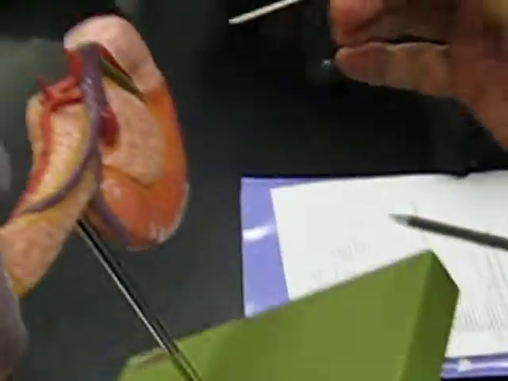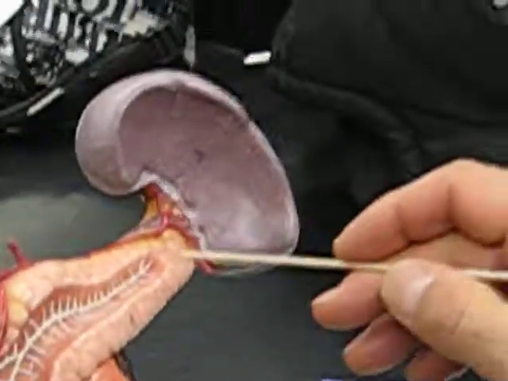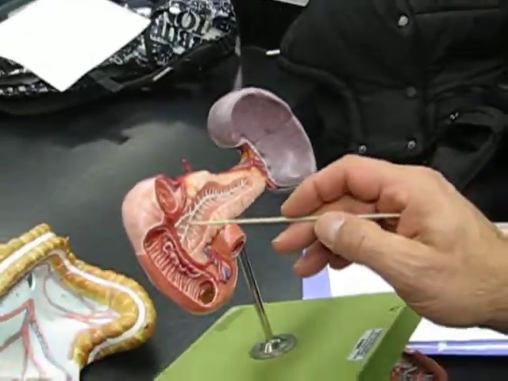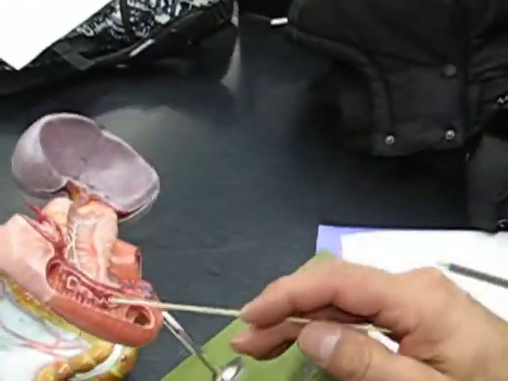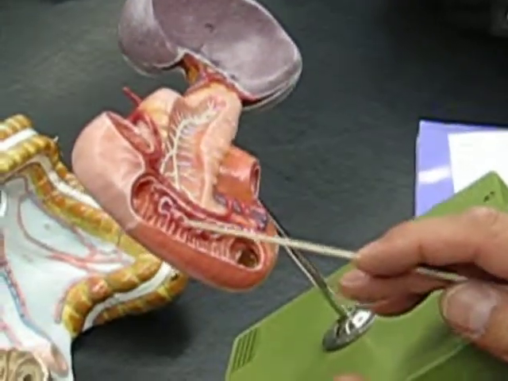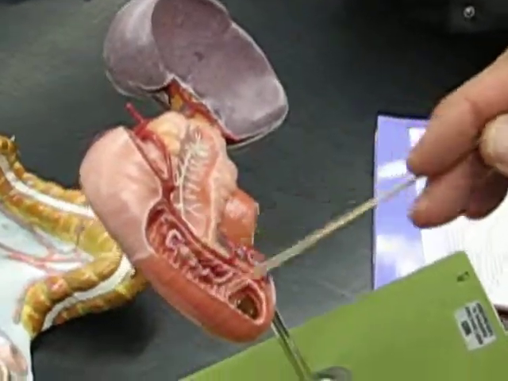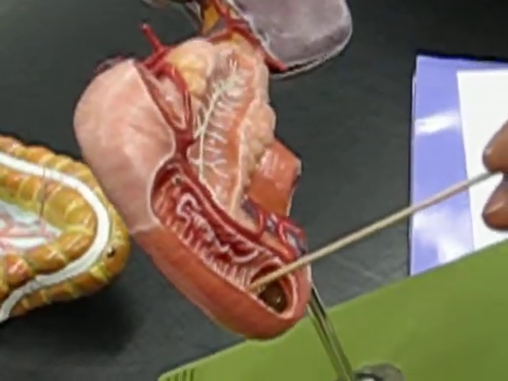Here is the common bile duct, and the common bile duct joins up with the pancreatic duct here, and they drain into the duodenum at this area called the hepatopancreatic ampulla. The hepatopancreatic ampulla is where lipase from the pancreas and bile from the gallbladder begins fat emulsification and fat digestion.